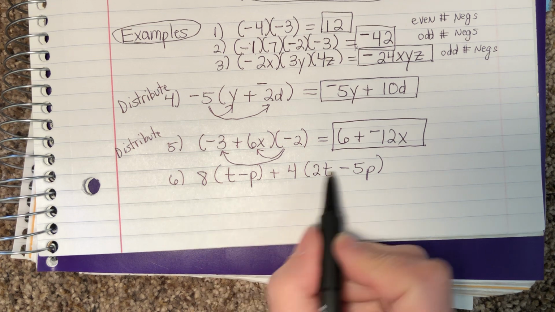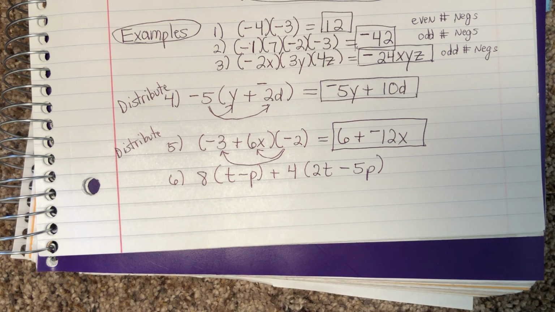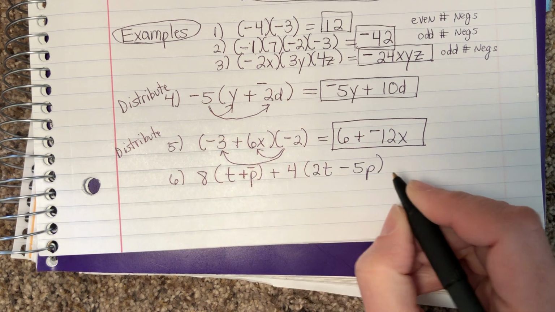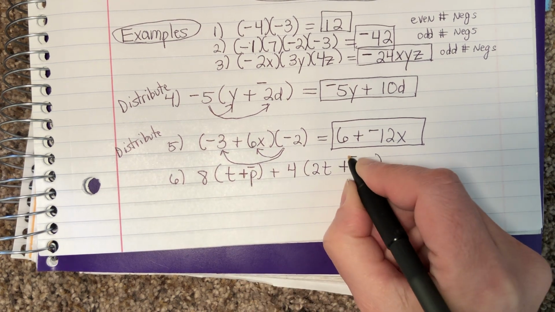Now we have two distributing steps. Make sure you keep change, change if you have subtraction. Right there, right there.